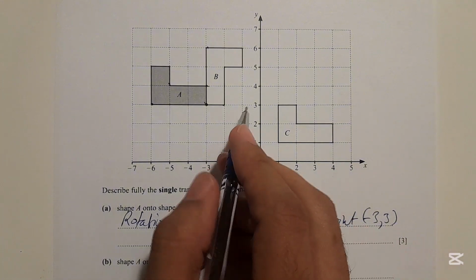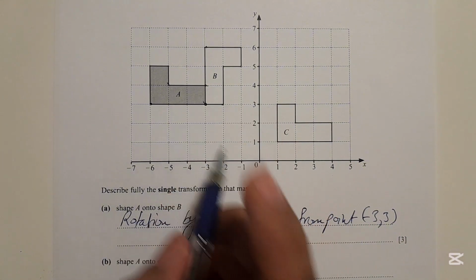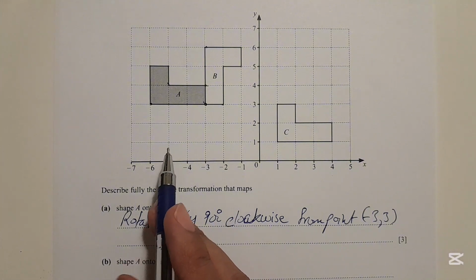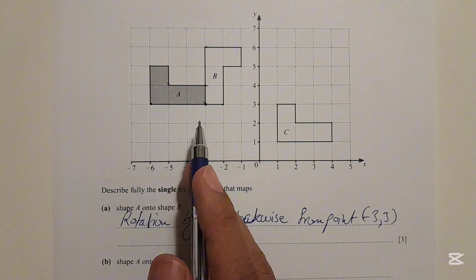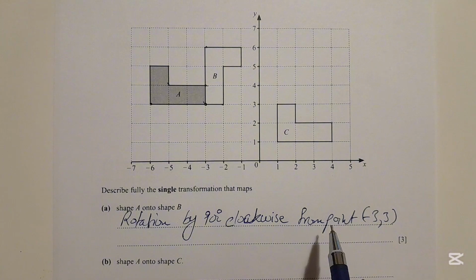You have to see this because it's from here, so this is -3 and 3. This is 3 marks. The first mark is the type of transformation, it's rotation. Second is the degree of rotation, which is 90 degrees clockwise, and the last one is the point it's rotated from, which is -3, 3.